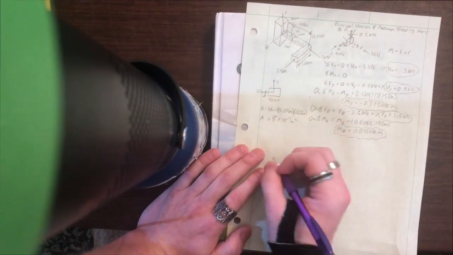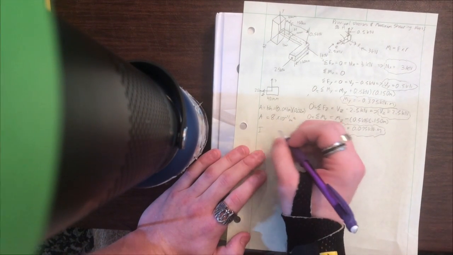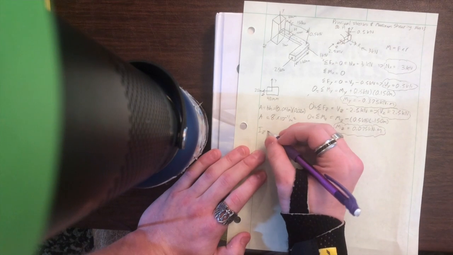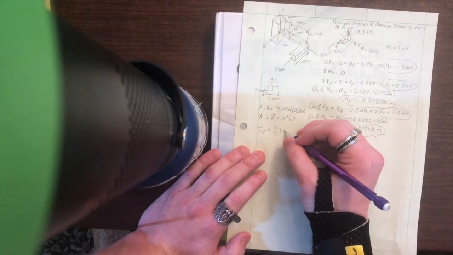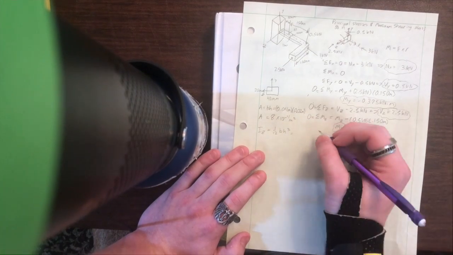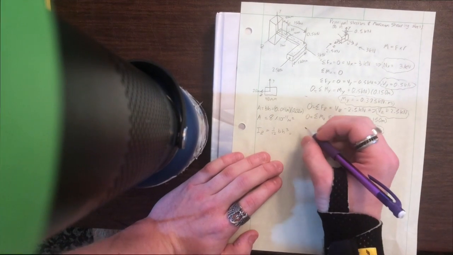I'm also going to go ahead and calculate the inertia for y and z. Inertia for z is 1/12 base times height cubed, the base being 40 millimeters and the height being 20 millimeters.